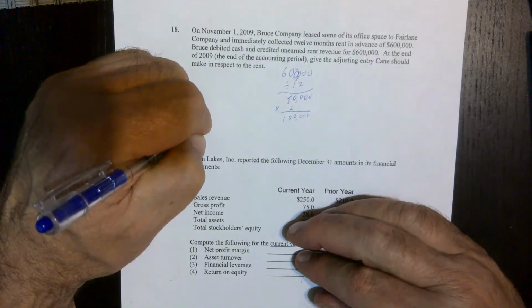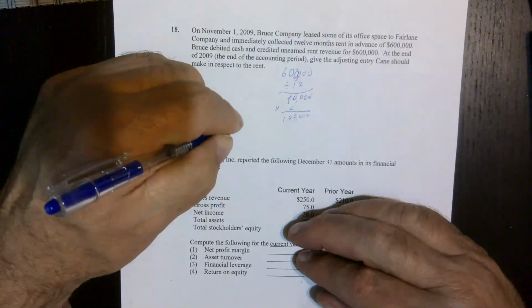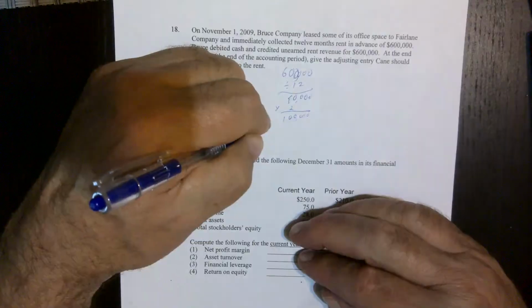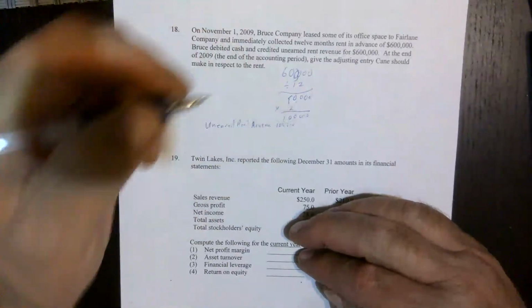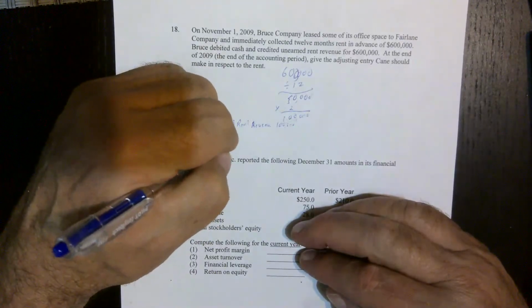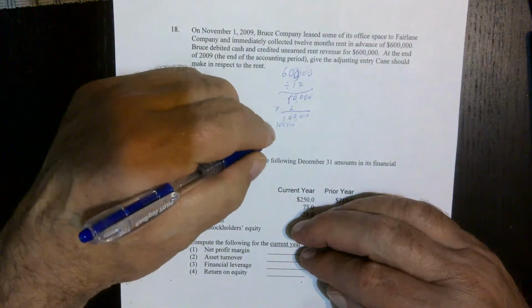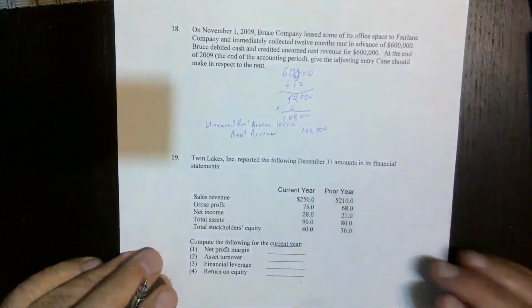Our journal entry will be a debit to unearned rent revenue, $100,000. And our credit will be to rent revenue, $100,000.